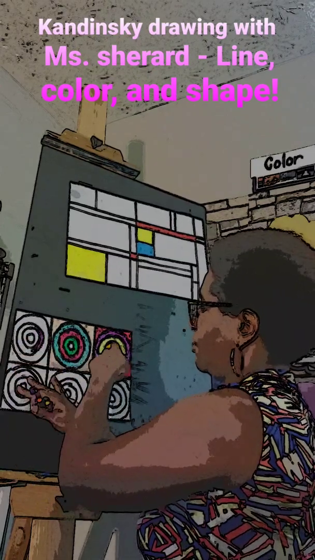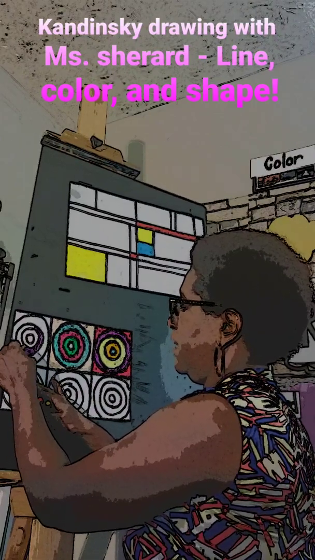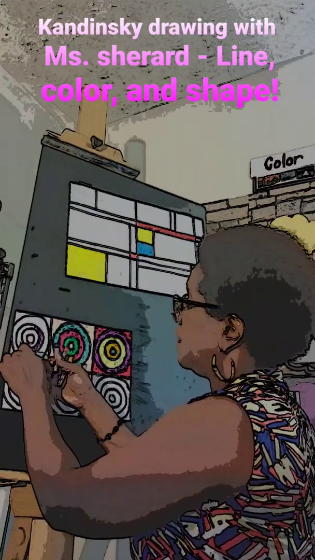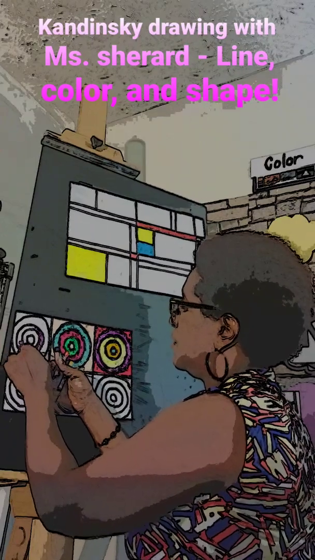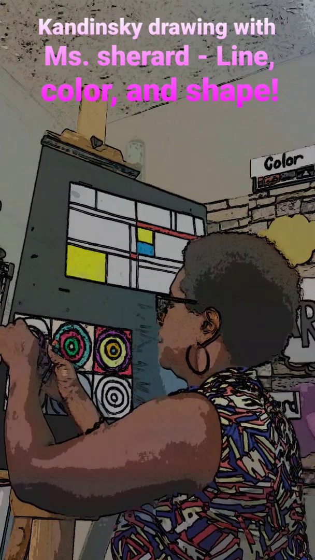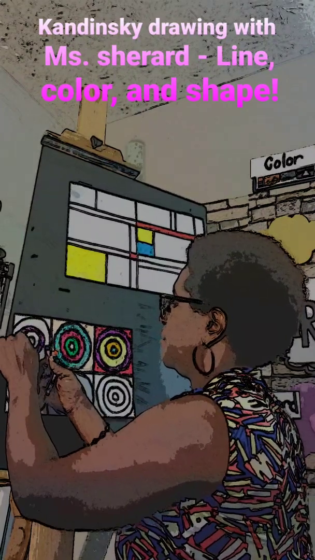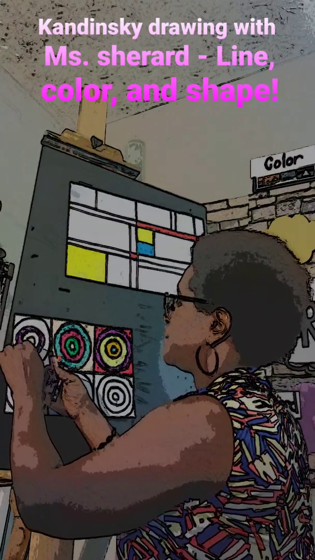Kind of connects this one with that one. And I'm going to fill in the color all the way, as smoothly as I can, right up to the lines.